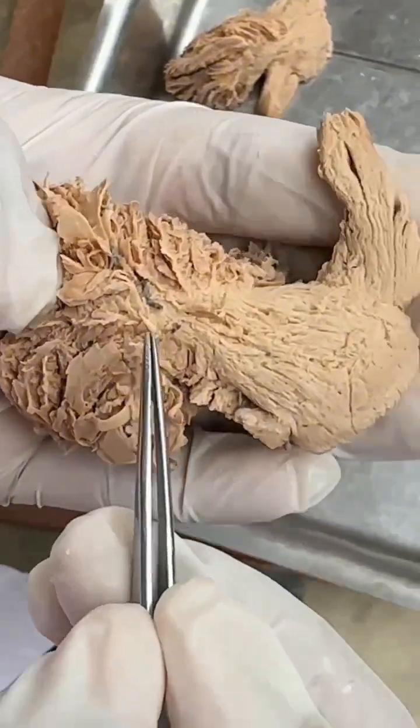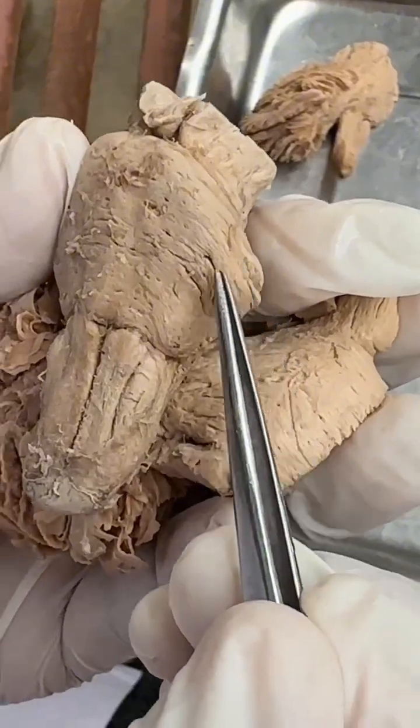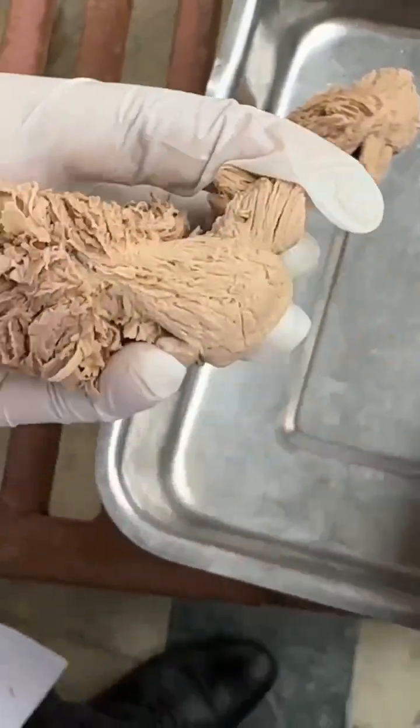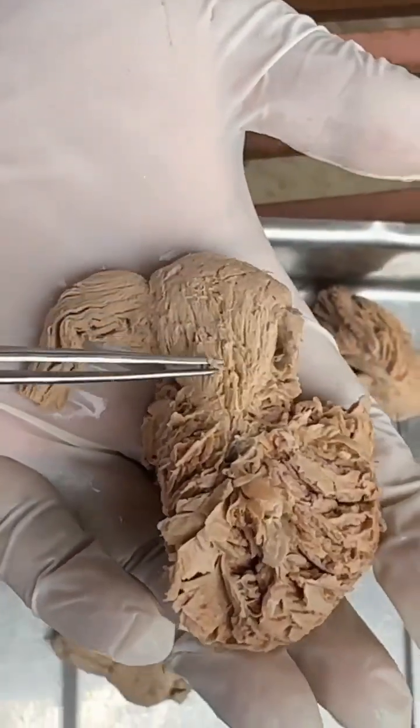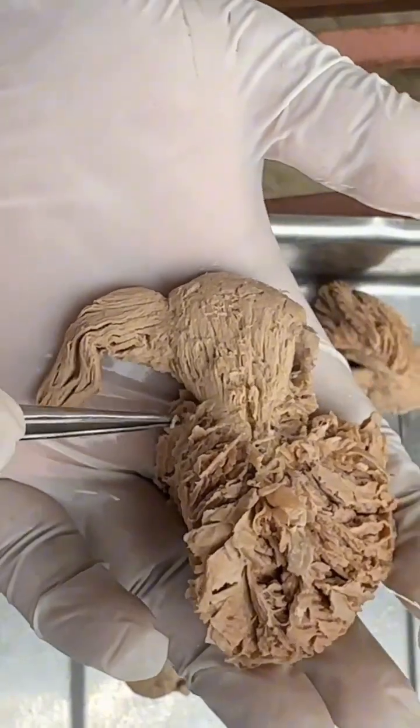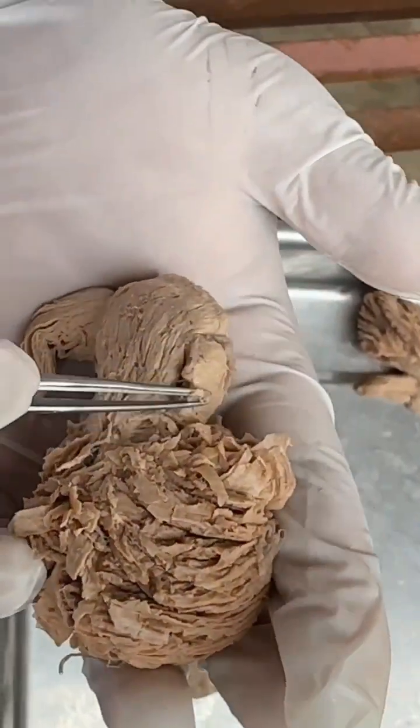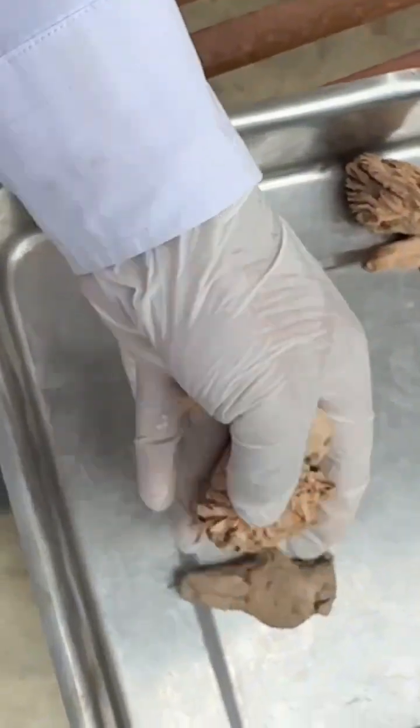And here just lateral to pons, this is the middle cerebellar peduncle. Here we can easily see this one is the middle cerebellar peduncle, which connects the pons laterally to the cerebellum, and upward there is situated superior cerebellar peduncle, and inferiorly there is situated inferior cerebellar peduncle.